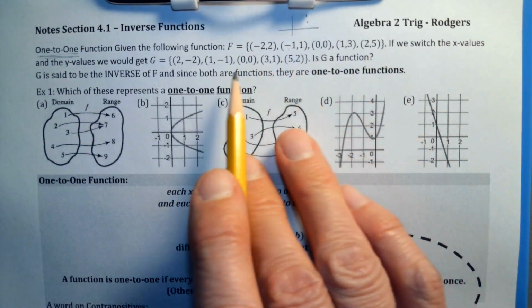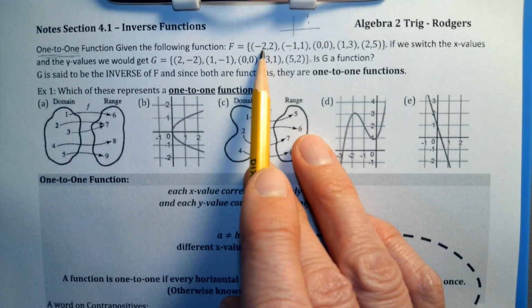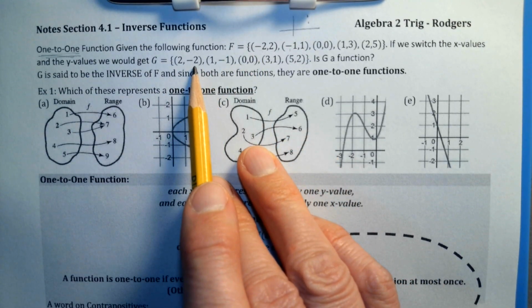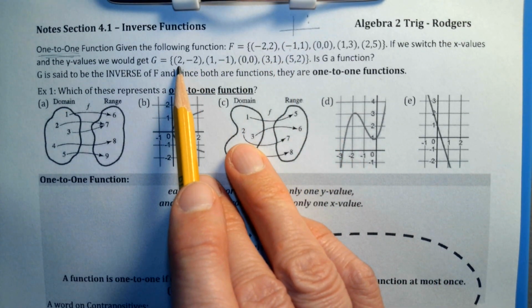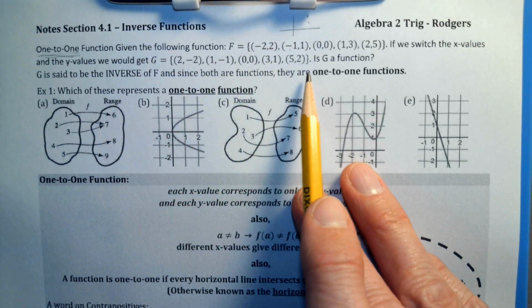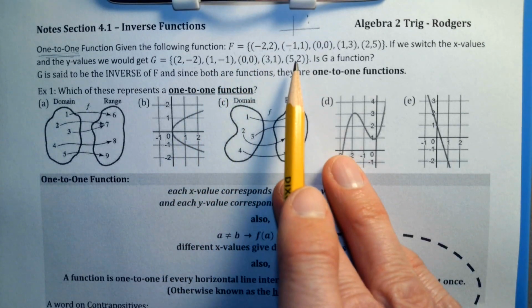Now, let's flip-flop these. Let's turn all the x's into the y's. So notice this -2 is now the y coordinate of that point. 2, which was the y coordinate, is now the x coordinate. So we flip the x values and the y values for each of the 5 points. And now let's investigate whether this is a function.